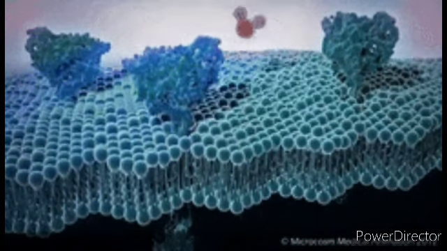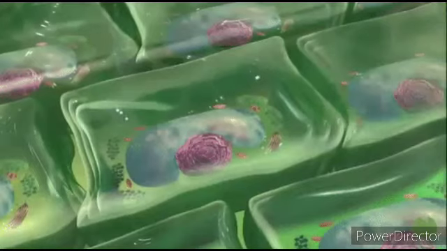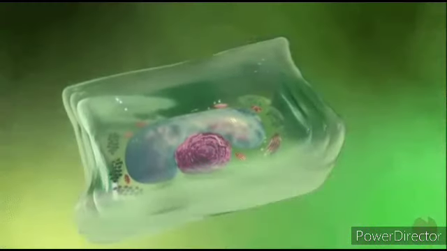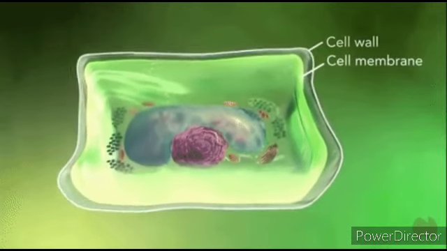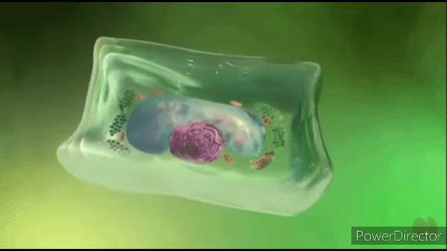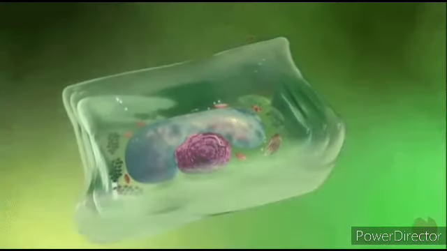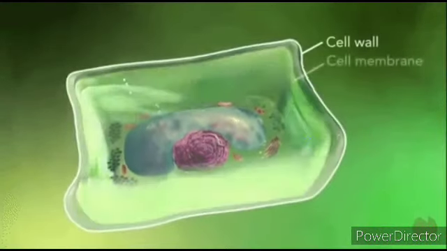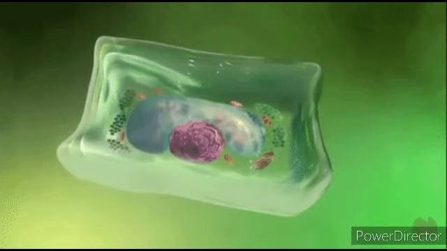It contains cytoplasm and nucleus. Whereas the outermost layer in a plant cell is the cell wall, and it also contains cytoplasm and nucleus. Cell wall is freely permeable, whereas cell membrane is selectively permeable or semi-permeable.